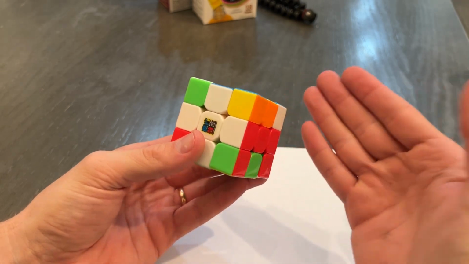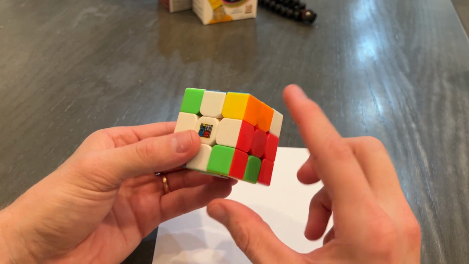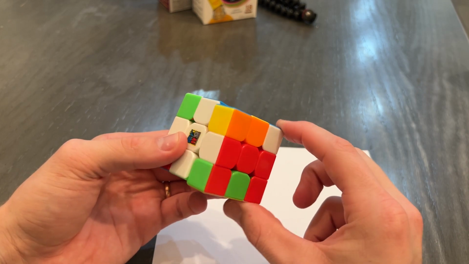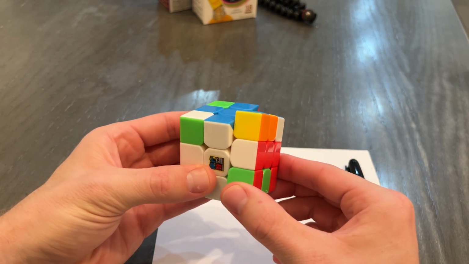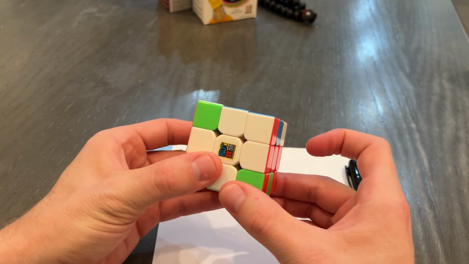Now I'll do, I guess, the inverse of what we just did. We'll turn the side that it's on, this side. Go ahead and turn this side, then put it up, now bring this side back.